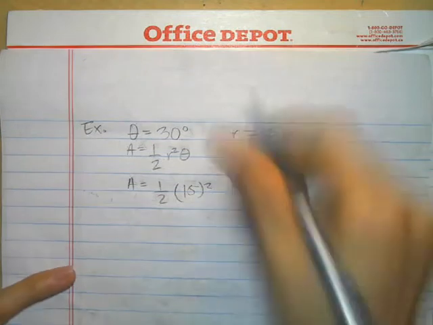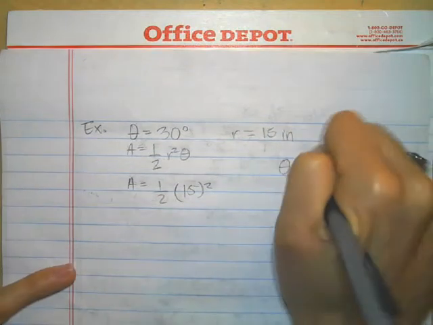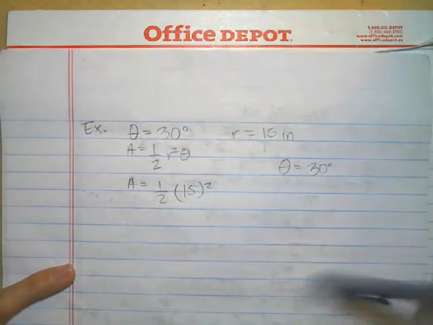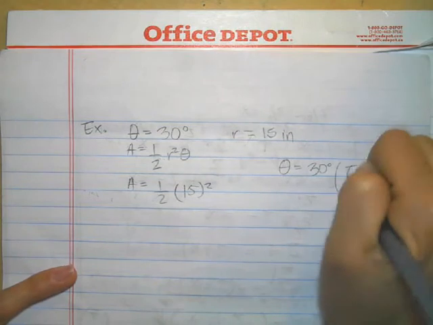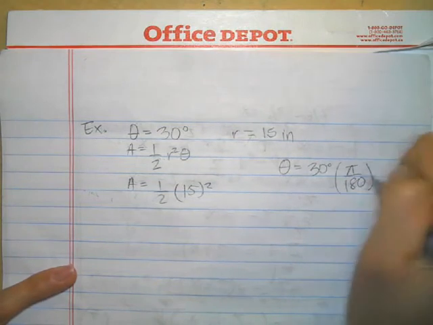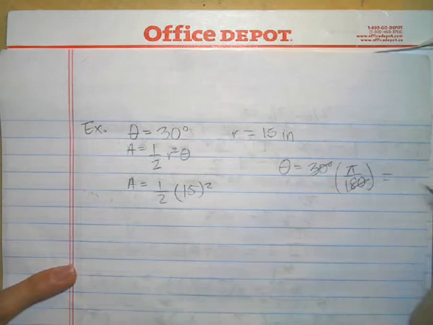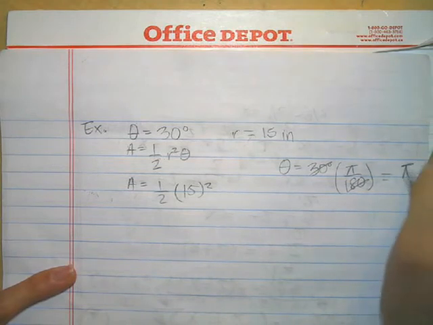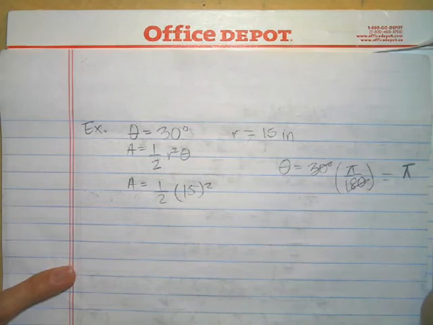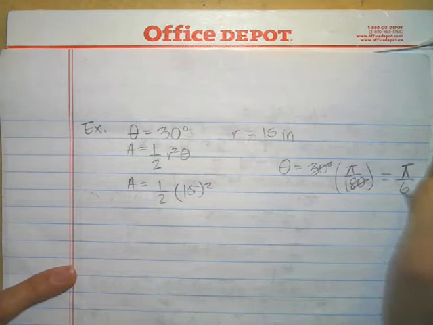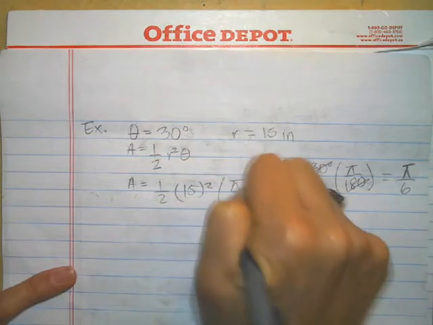Good. So theta is 30 degrees. How do we put it in radians? Times it by pi over 180. How many times does 30 go into 180? How many times does 3 go into 18? 6. So pi over 6. So then we multiply this by pi over 6.